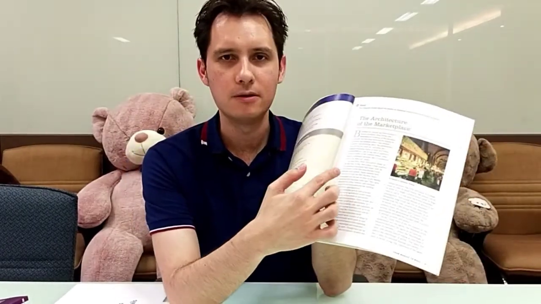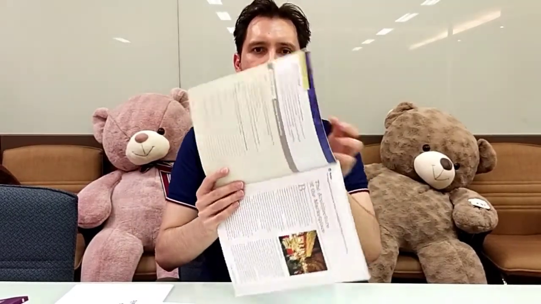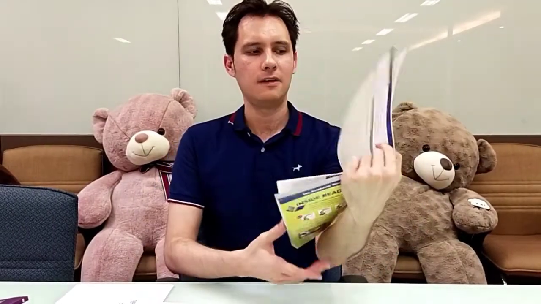Maybe if you look at it more carefully, you might see words like bazaar, arcade, agora. This is actually part of the reading skill assignment. If you look on that page, under the apply section, it asks you to look for words that match each item.